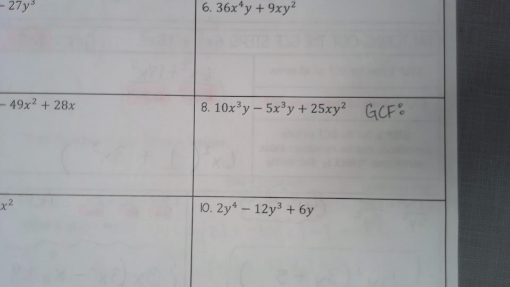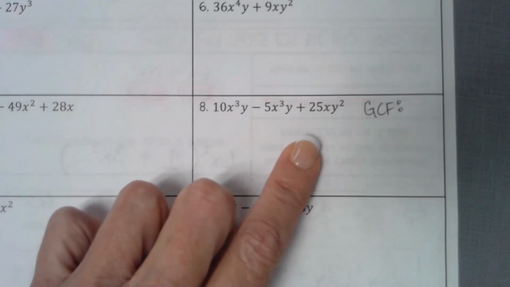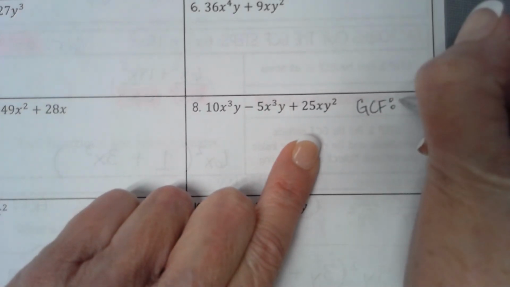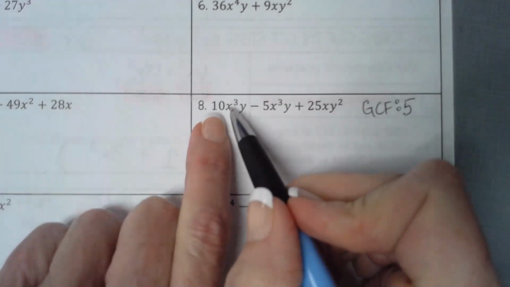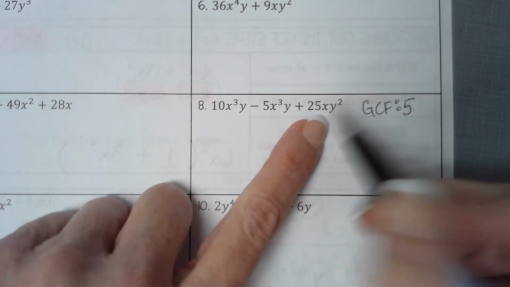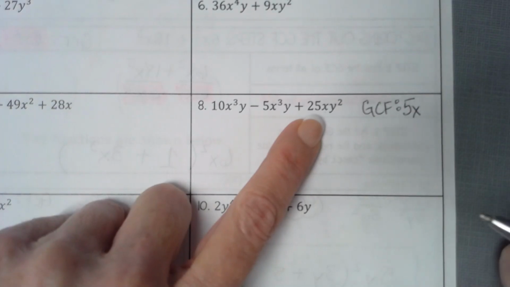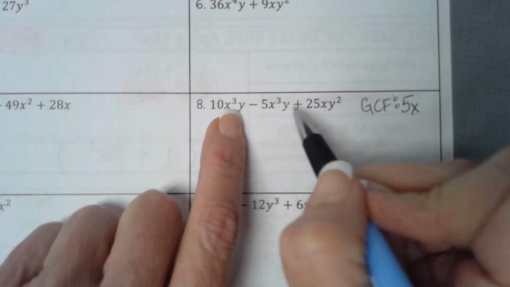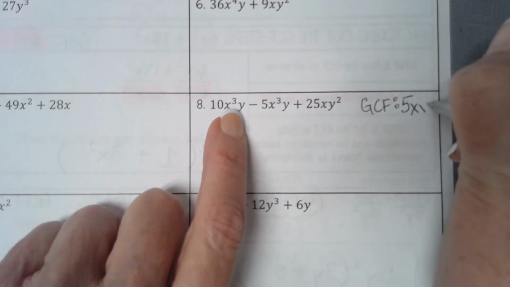Okay, let's see how we did. All right, so we were doing number 8. What'd y'all get for greatest common factor? 5, x cubed, and x to the first. I got to pick the smallest power. Y, and y squared, got to pick the smallest power.